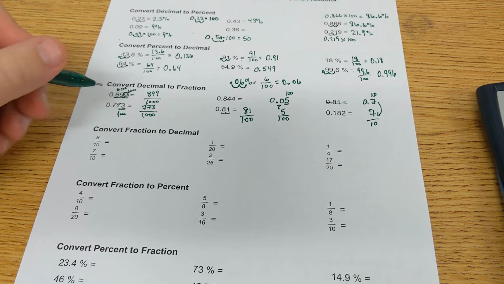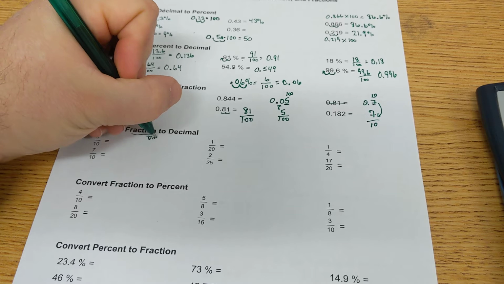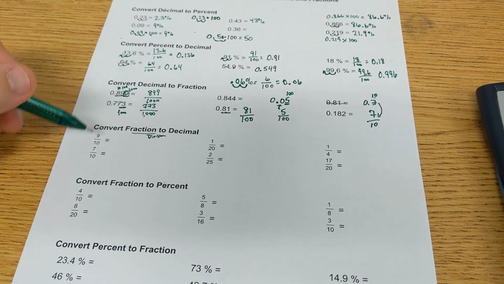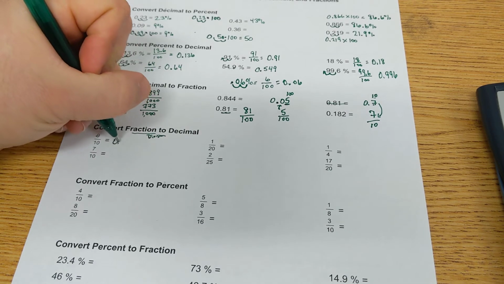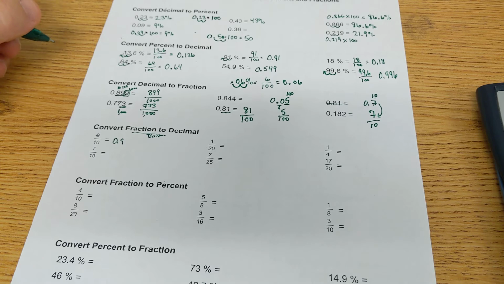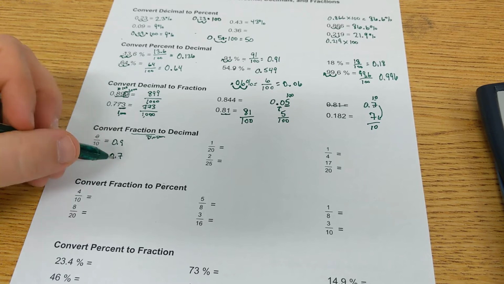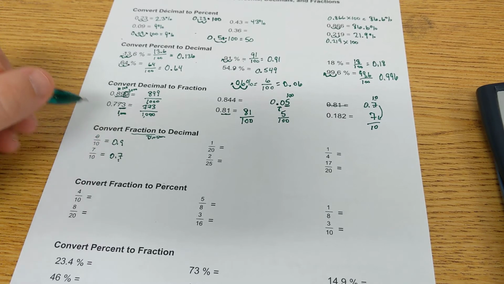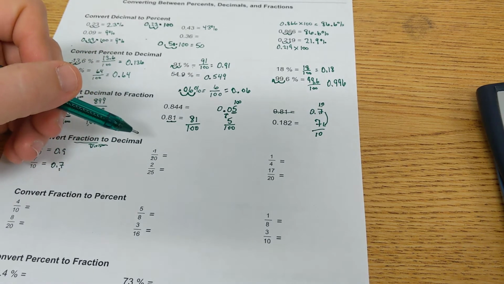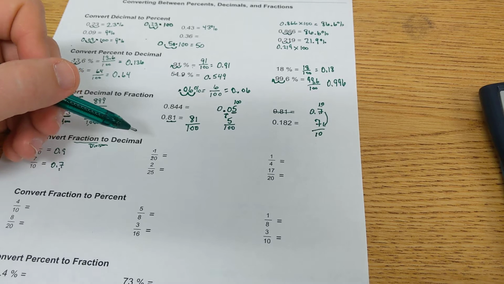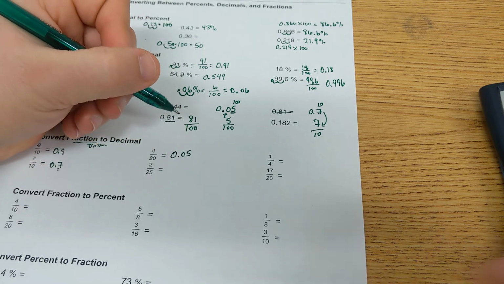Alright, so fraction to decimal. A fraction is basically a what? A division problem. So you're just going to divide these. So 9 divided by 10, okay, 0.9. 7 divided by 10, 0.7, right? That's 7 tenths. Well, that's in the tenths place. 7 tenths, 9 tenths. Okay. 1 divided by 20, I'm guessing that's 0.05. Okay.